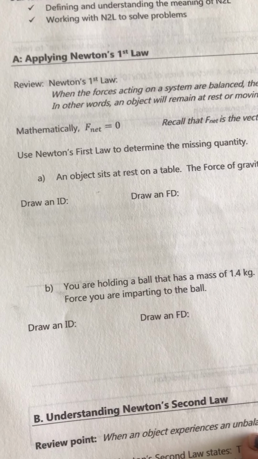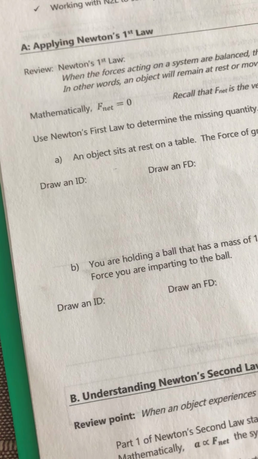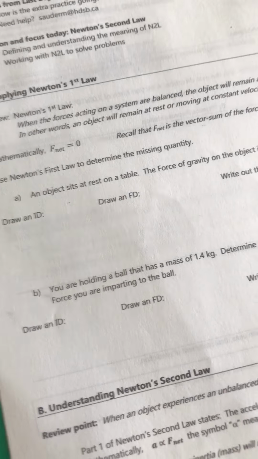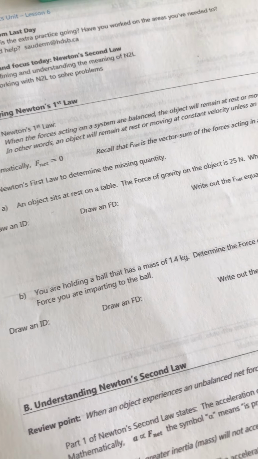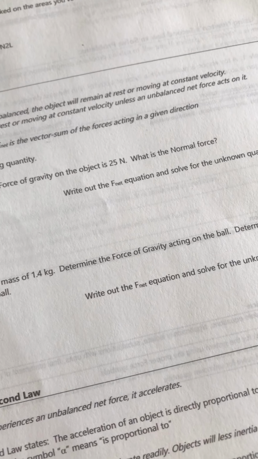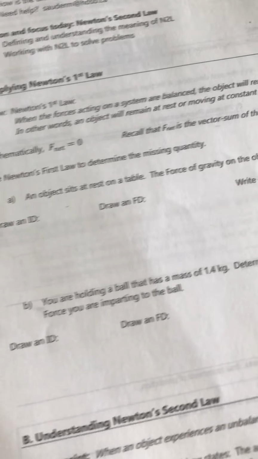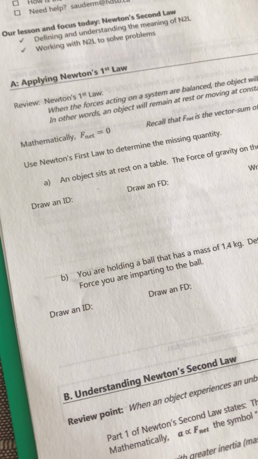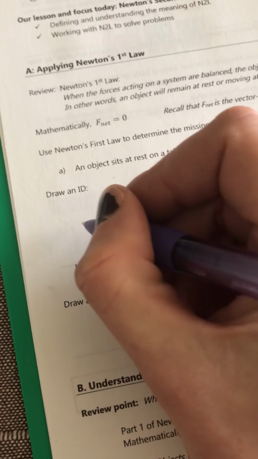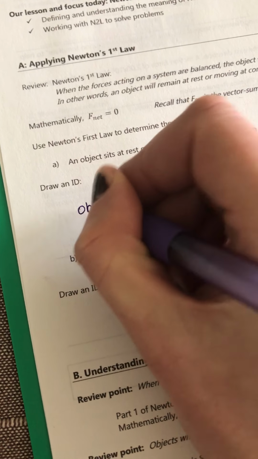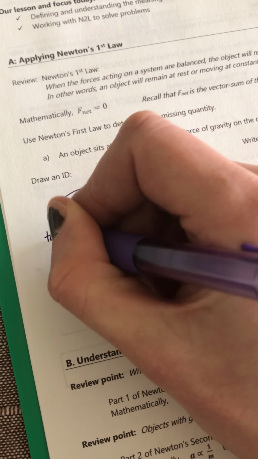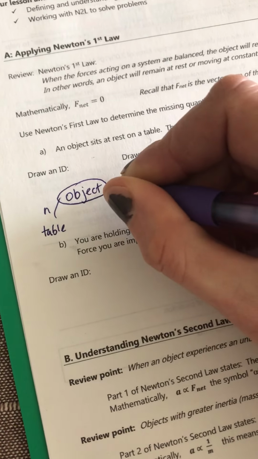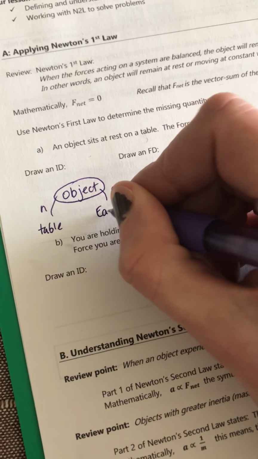So we're going to use this equation to solve a couple of initial problems here, and then move on to Newton's second law. Alright, so example A is an object sits at rest on a table. The force of gravity on the object is 25 newtons. What is the normal force? So we don't know what this thing is, we just know it's an object, so we're going to draw the interaction diagram. That's the object. It interacts with the table through a normal interaction, and then it has the gravitational interaction with the Earth.